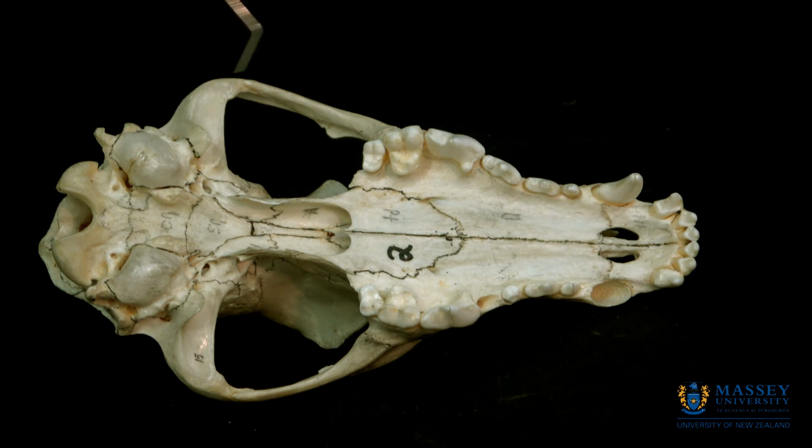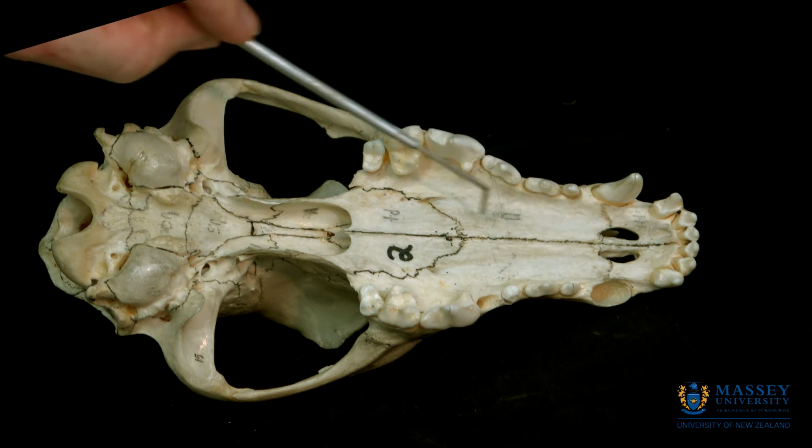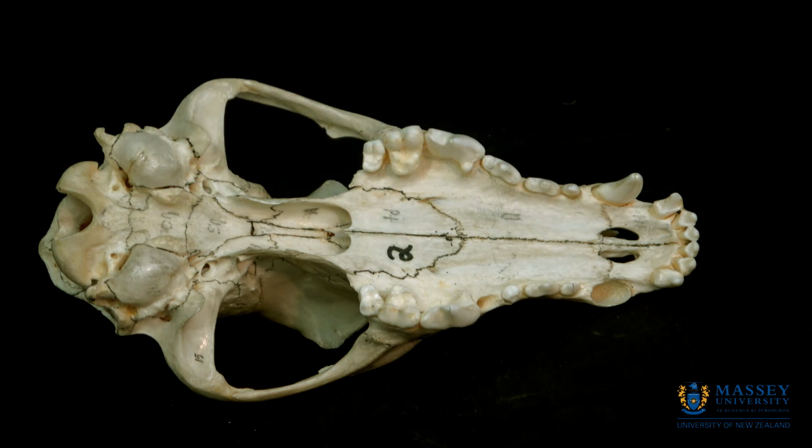and the jugal arch around here. But there are some differences with the skulls that we've seen from other groups. We have incisive foramen at the front. This is the entrance to Jacobson's organ, the vomeronasal organ for smell. And we have a hard palate carrying down to the palatine bones here.